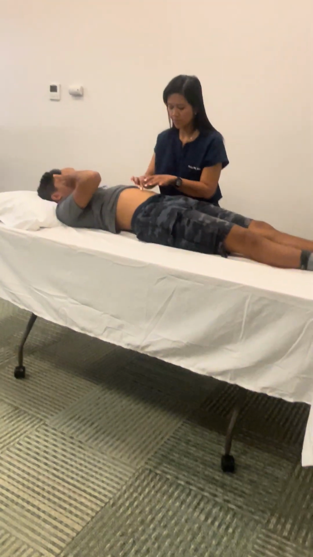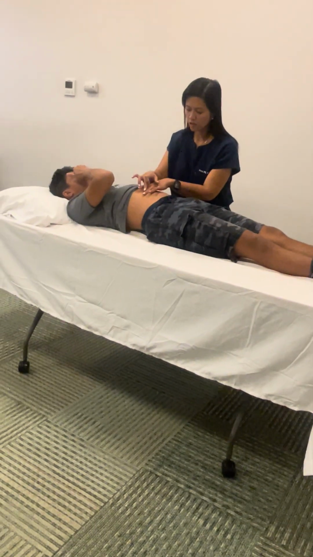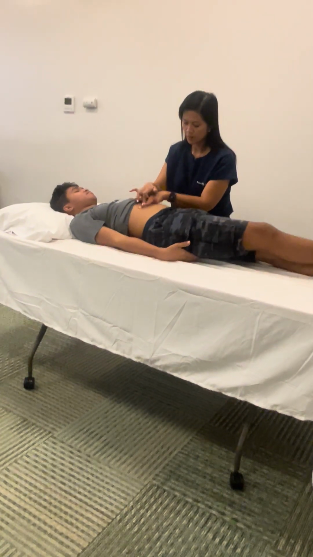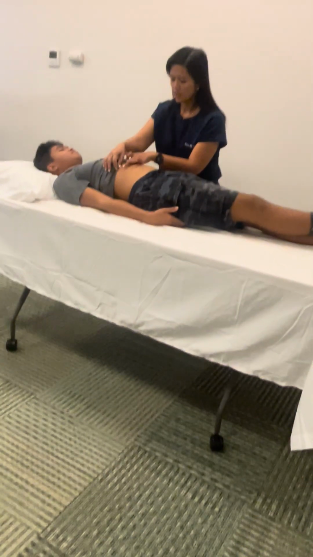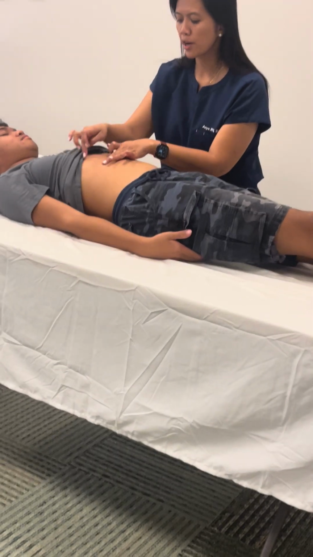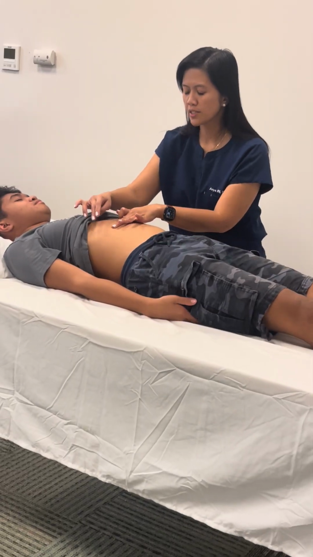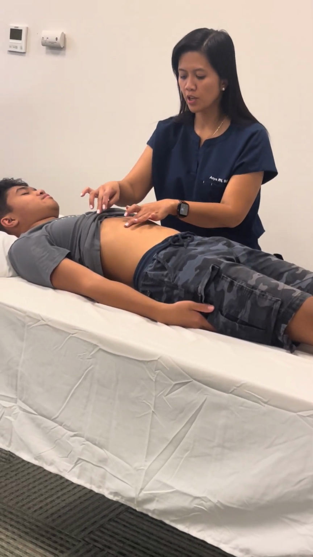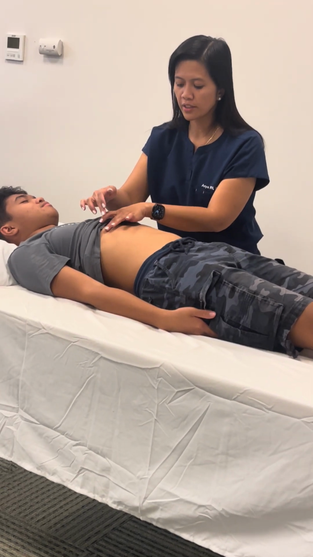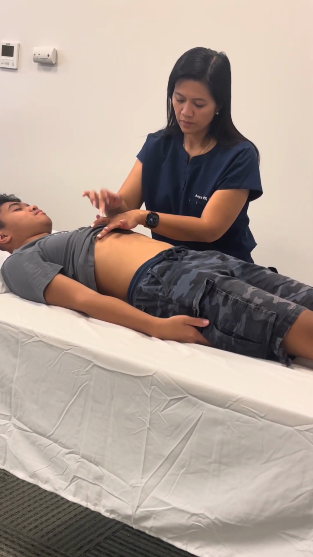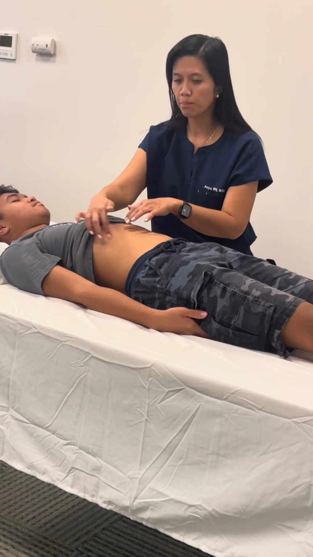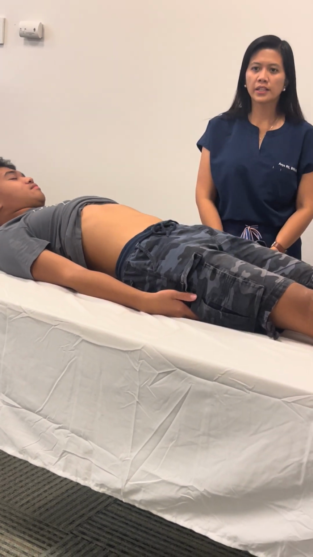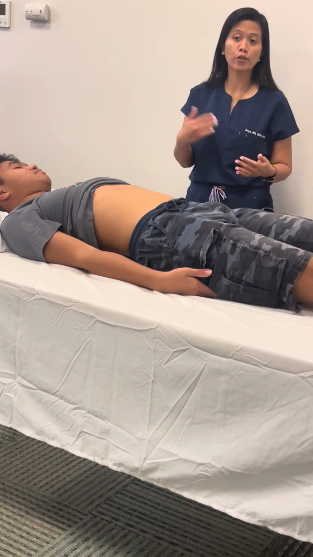So from the umbilicus, you just go up. And with the rib area, you're going to percuss in between so that you don't get that dull sound from the ribs. So that's the liver border. And then you can do the same on the other side.